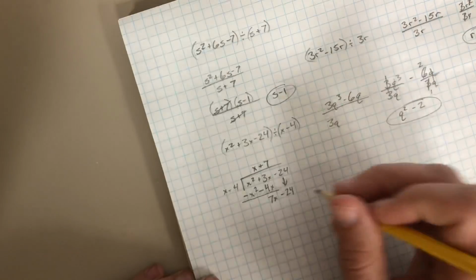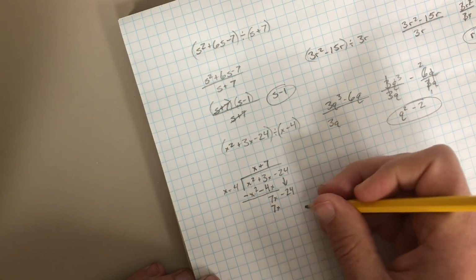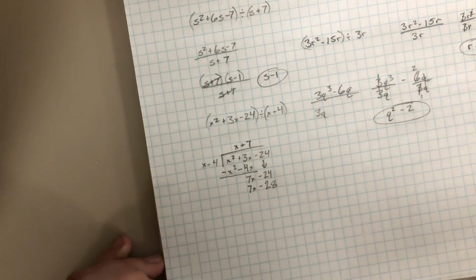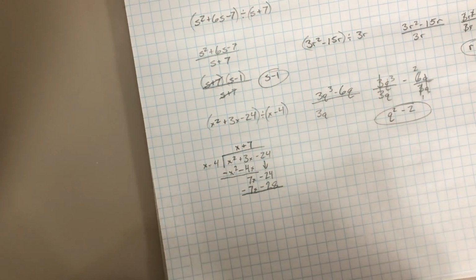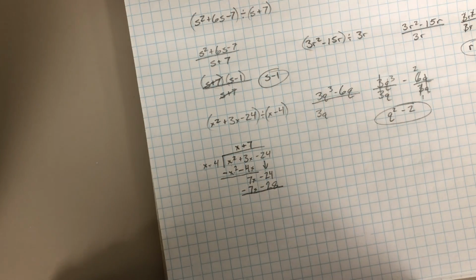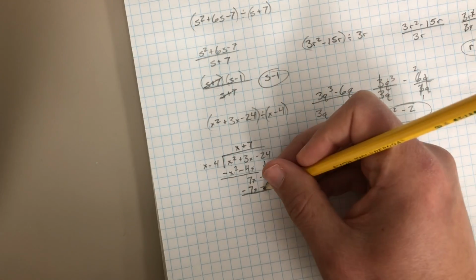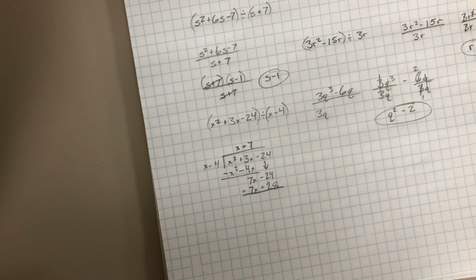Goes in there a positive 7 times, right? So 7 times x is 7x, and 7 times negative 4 is negative 28. Okay, and subtract 7x minus 7x is nothing. And then I have negative 24 minus negative 28, which would be like plus positive 28.